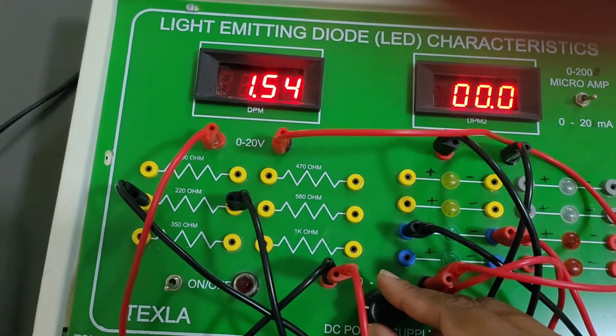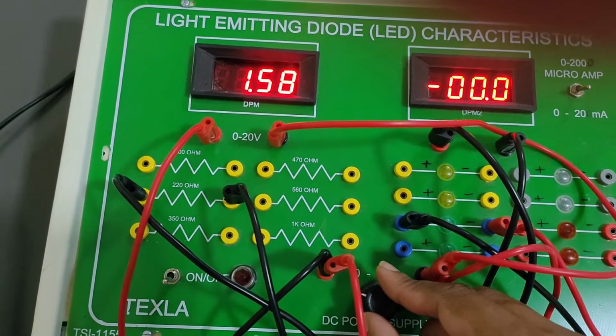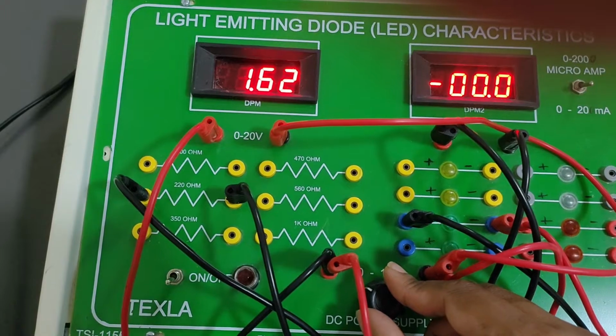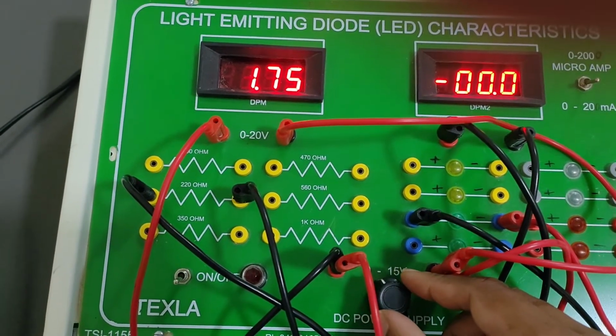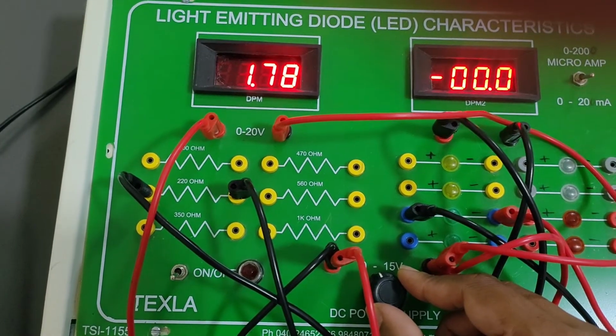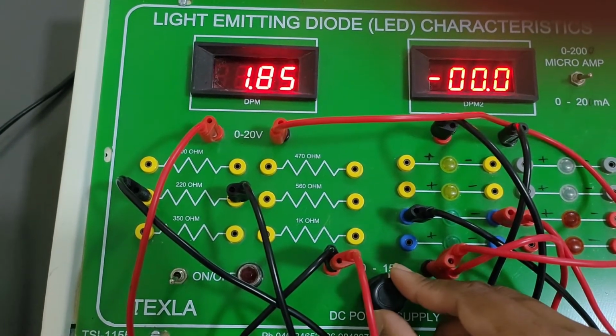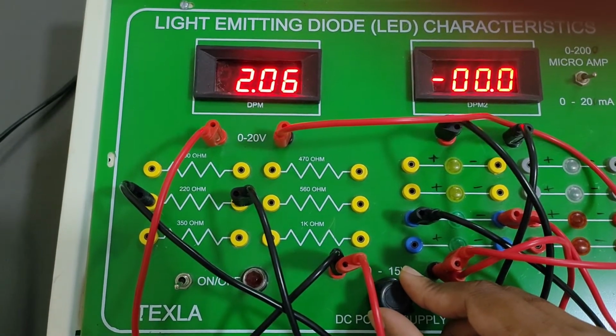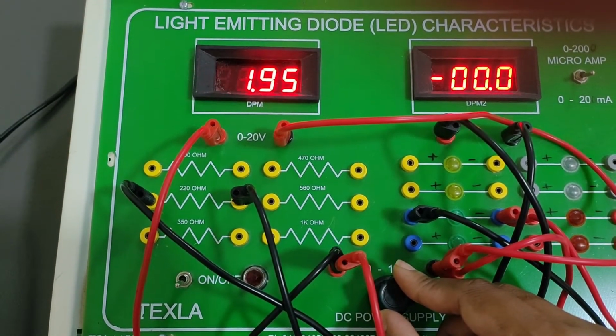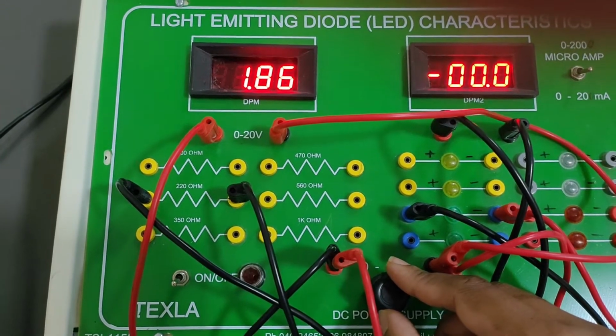Then slowly I'll rotate this knob for the next value. Sorry, 2.